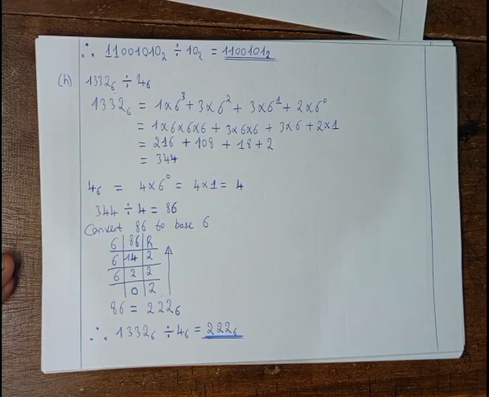Next, we are going to start with a new topic, which is matrix system of measurements.